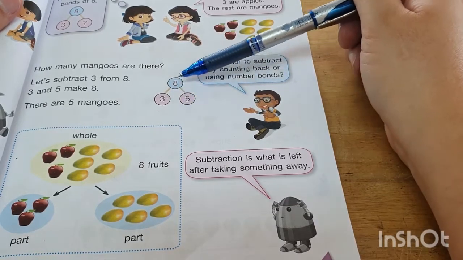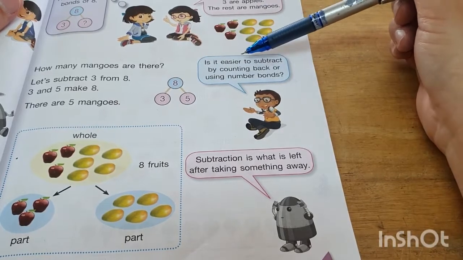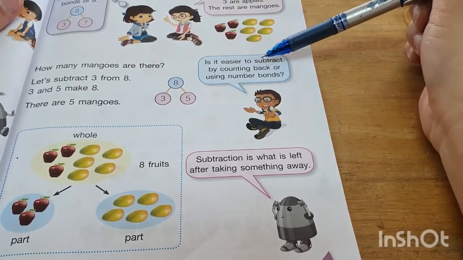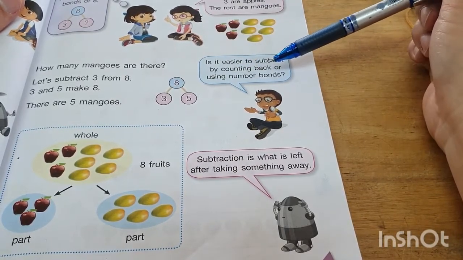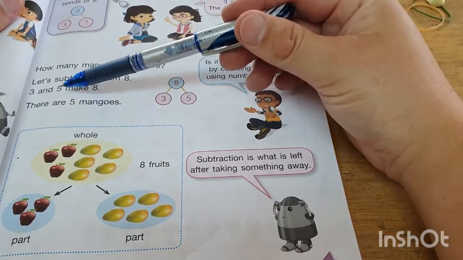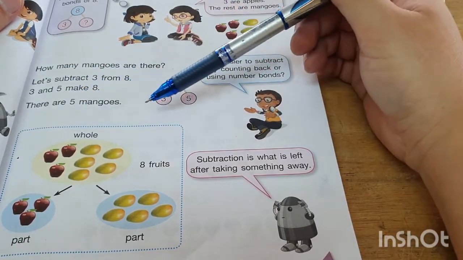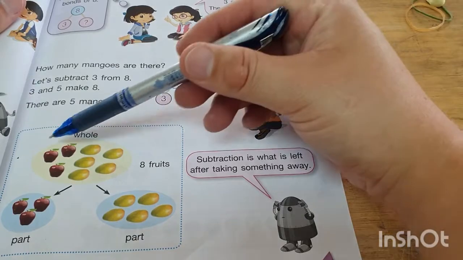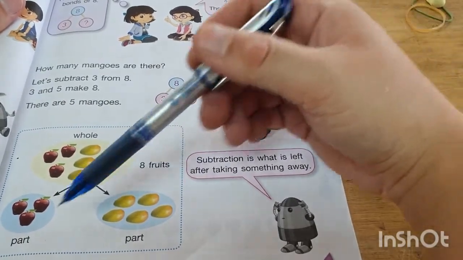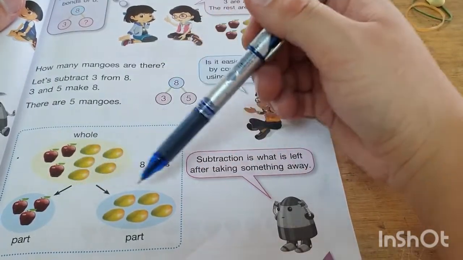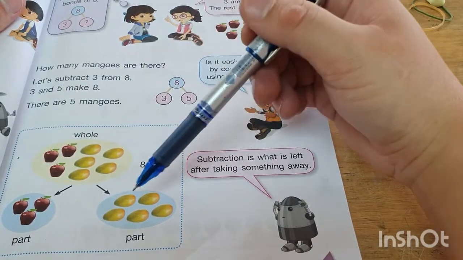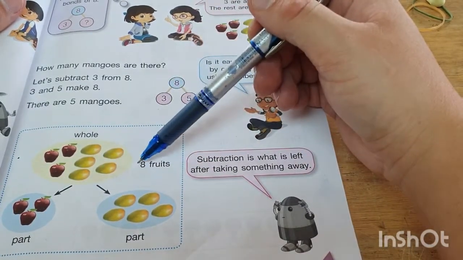5 plus 3 is 8. It is easier to subtract by counting back or using number bonds. So answer, there are 5 mangoes. So the whole 8 fruits. Part 1, 3 fruits. Part 2, 5 fruits. Because 5 plus 3 equals 8.